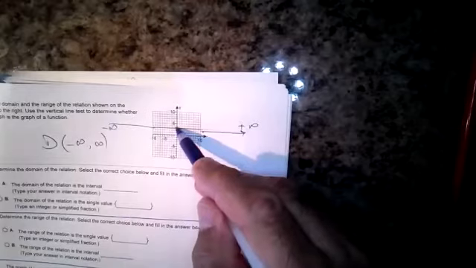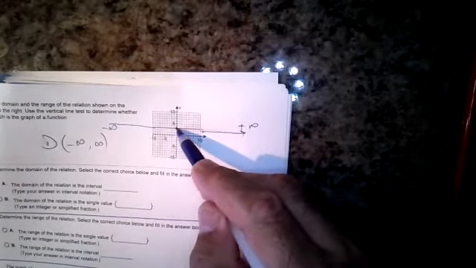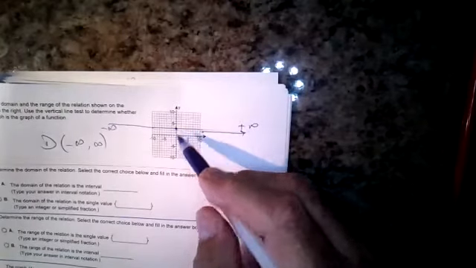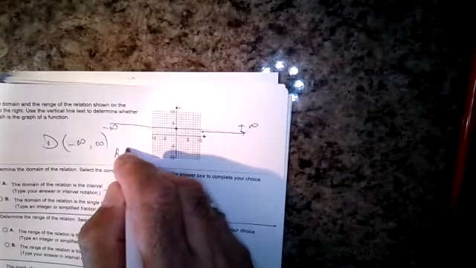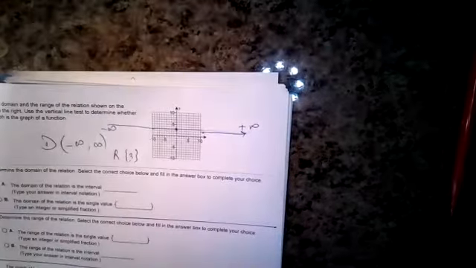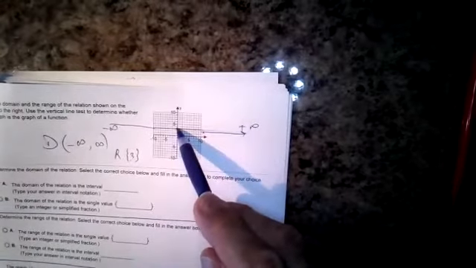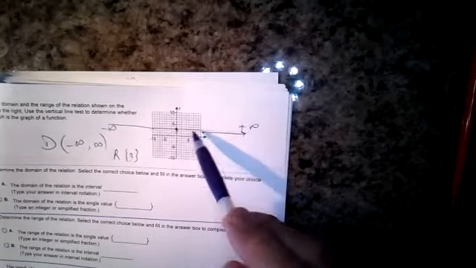It's just one point. It's just right here. So y is just 3. So range is 3. See, it's just 1 point as a y value. It's not tilted.